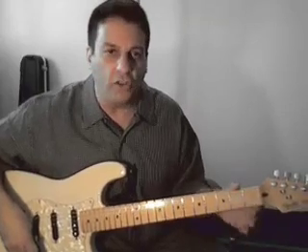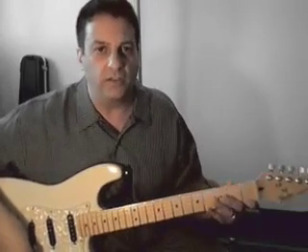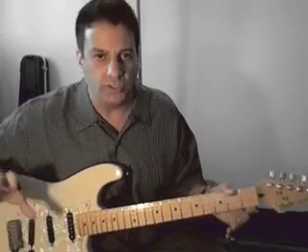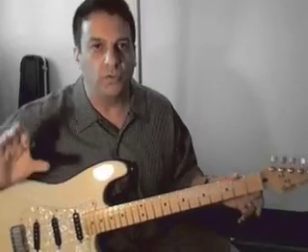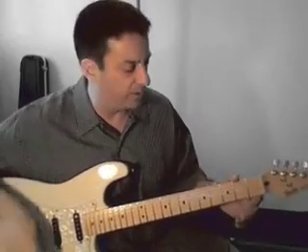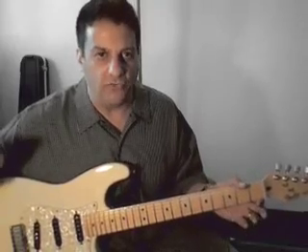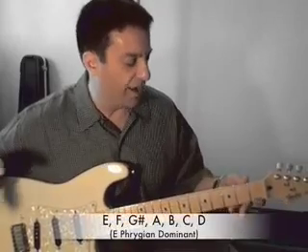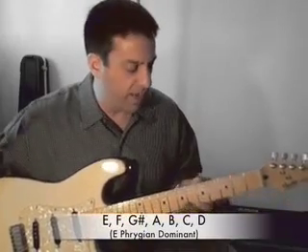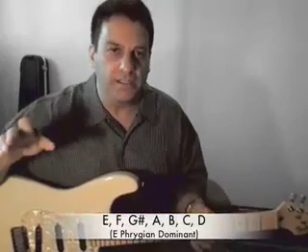Okay, and that long interval between the second and the third note is what gives it the characteristic that you recognize right away you're in Phrygian dominant. That is going from F to A flat. And those notes in E Phrygian dominant would be E, F, G sharp, A, B, C, and D.